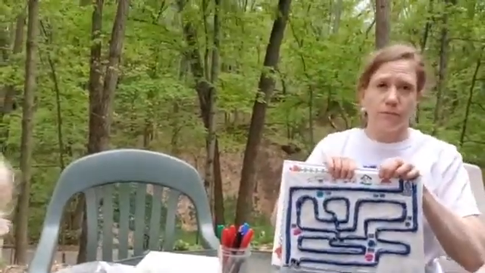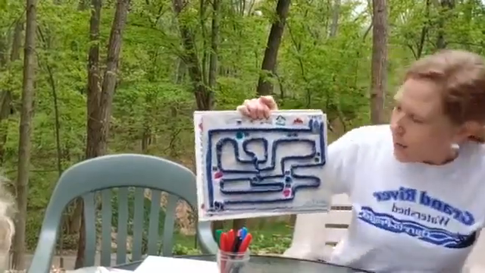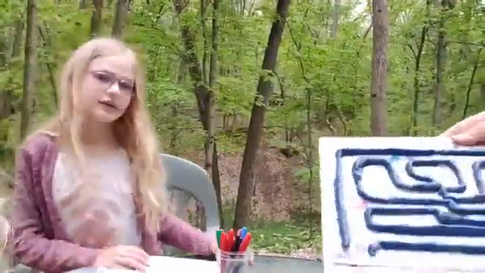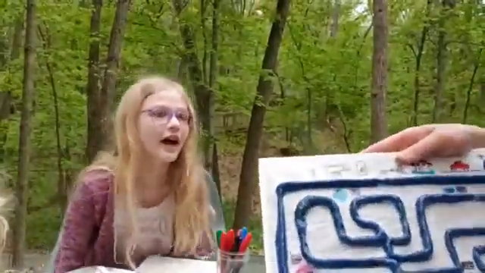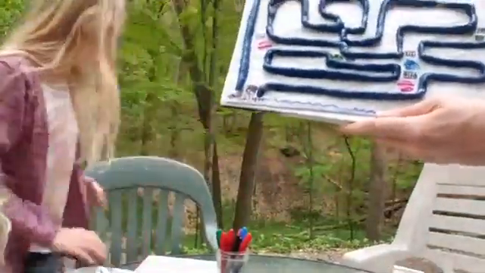So, Evie is helping me adjust my camera. Thank you, dear. Okay, it's still a little crooked, but Evelyn, let's demonstrate the maze. Would you like to be the one who has the water go through the maze? Okay, so could you come over here and hold it up in front of the camera? You might need to come around the table, maybe stand where I am right now.